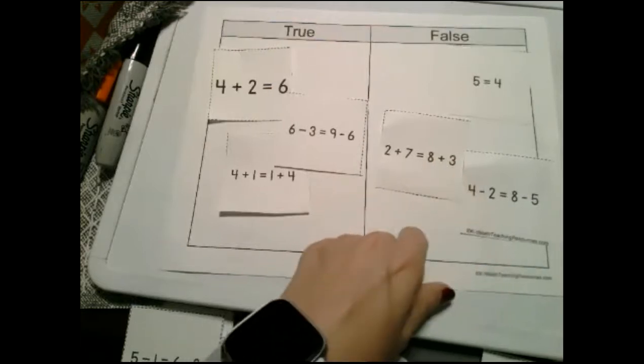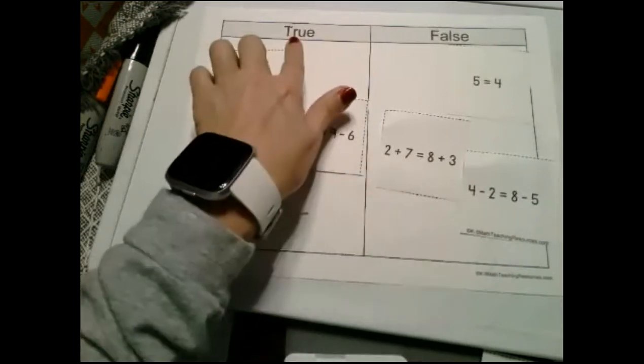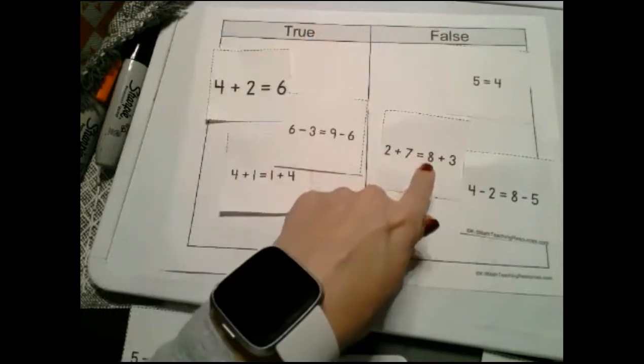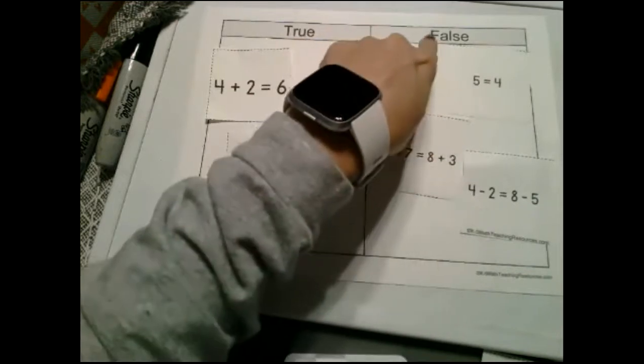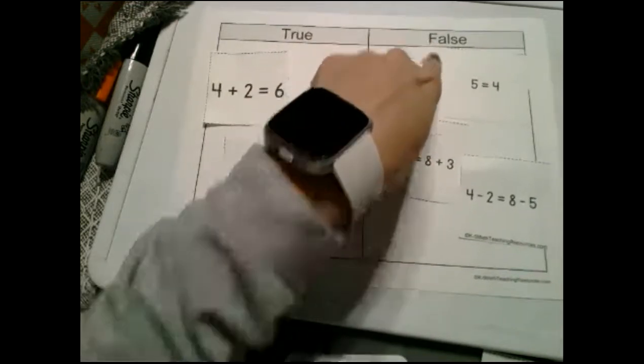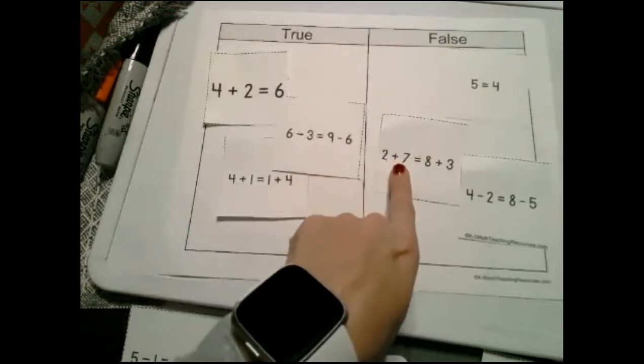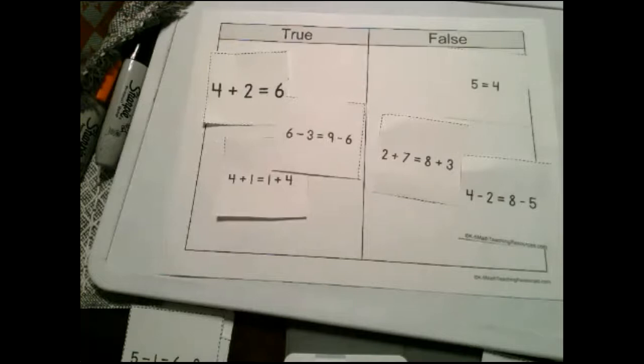If they equal the same amounts, then you know it's true. But if this amount is different from this amount, then you know it is false. Pay close attention to when you have equations on both sides of the equal sign as you're determining true and false equations.